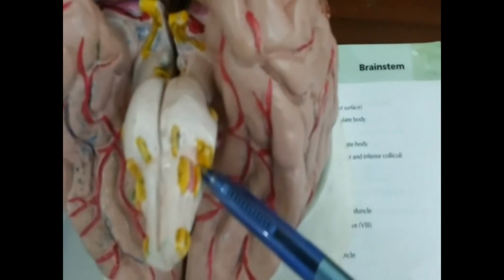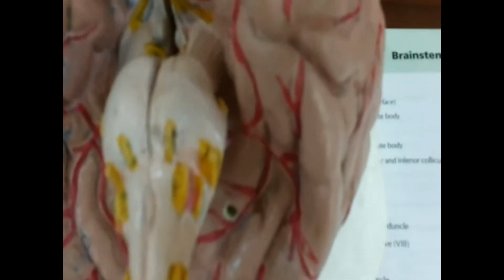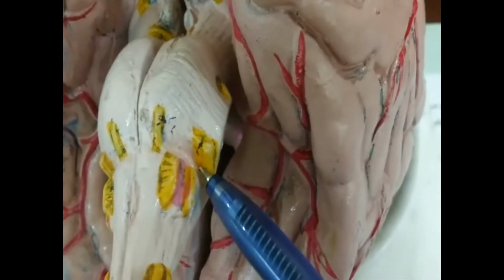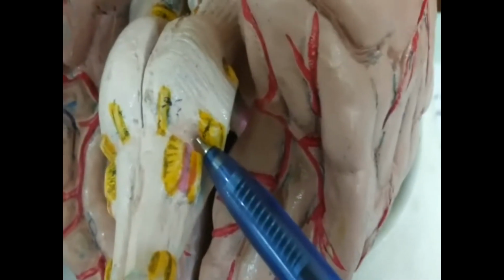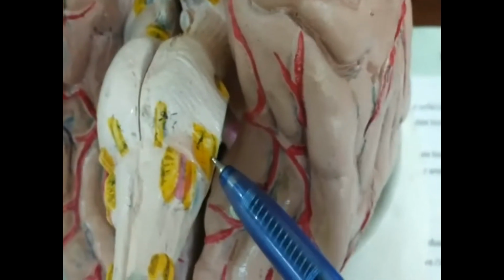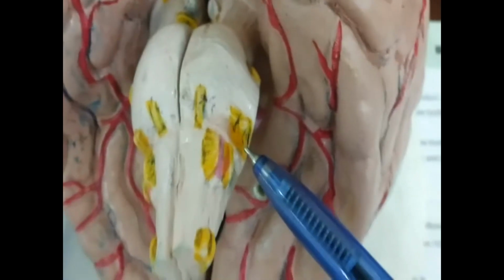These two nerves, we've got two nerves over here. Medially we've got the facial nerve. This is the facial nerve, and laterally we've got the vestibulocochlear nerve. The vestibulocochlear nerve.